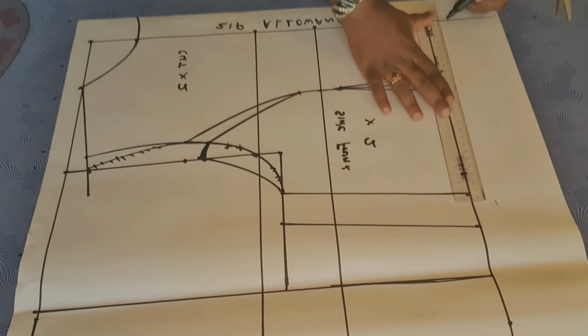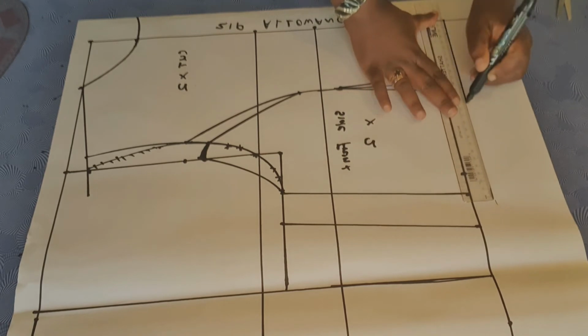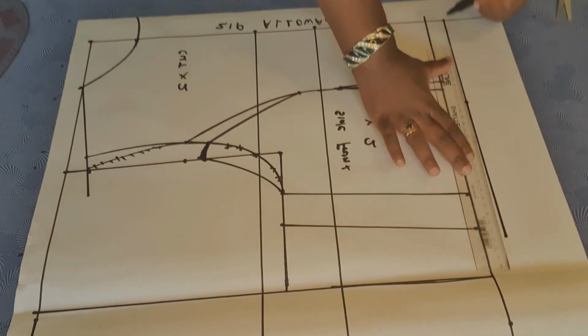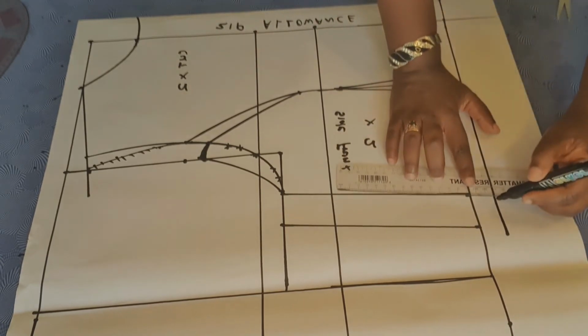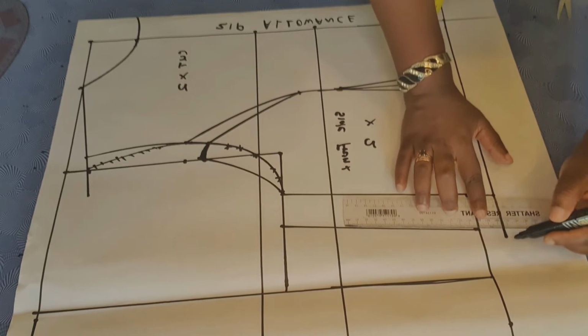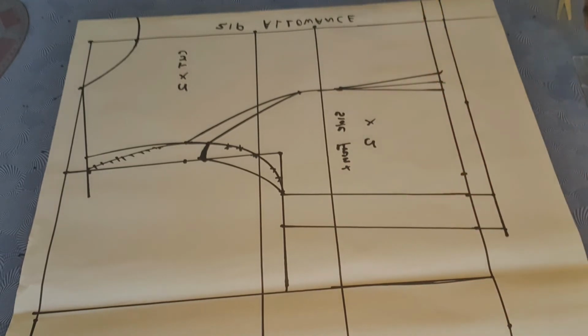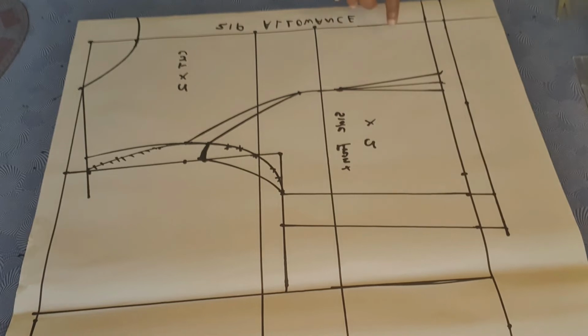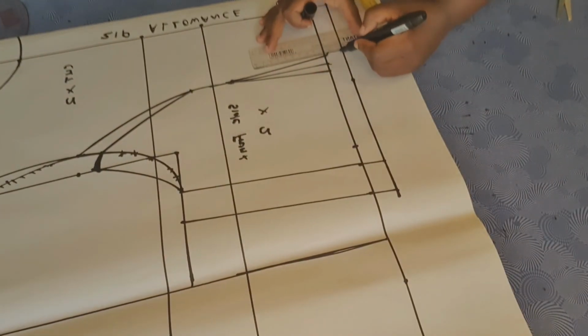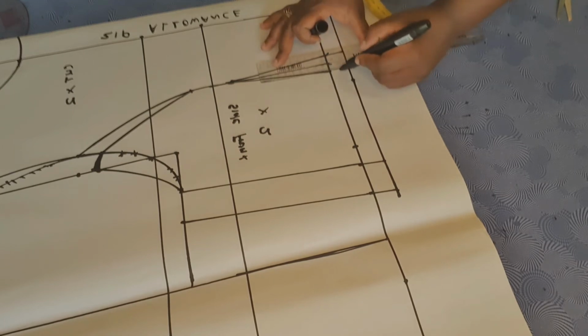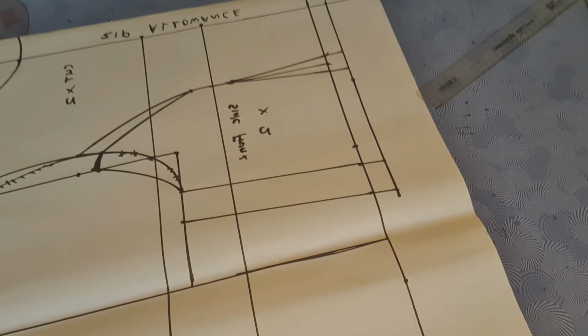Okay, so this is what I have, and then we'll go ahead and cut. So these dart legs come all the way down here, so we go ahead and cut.